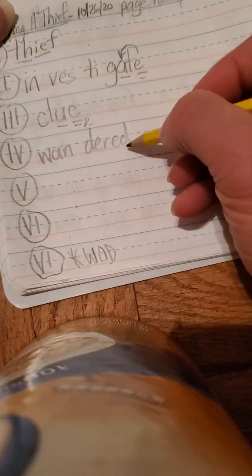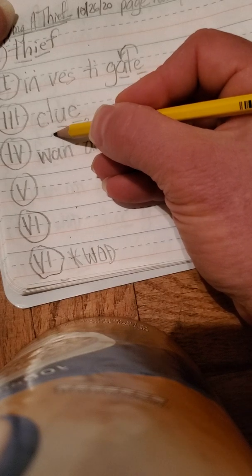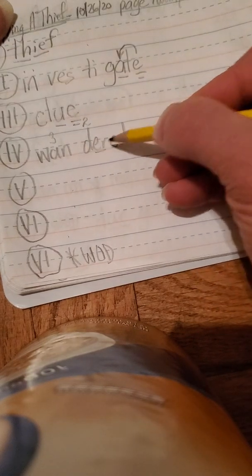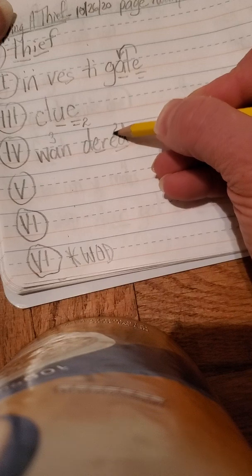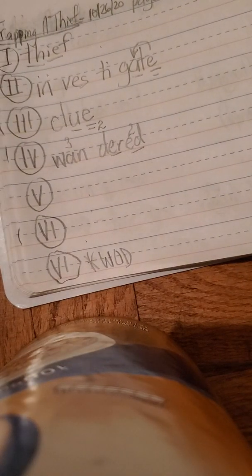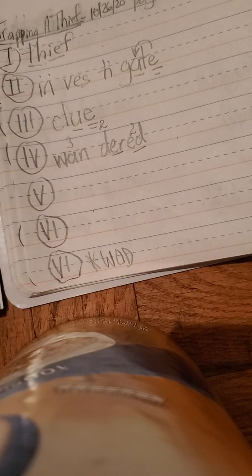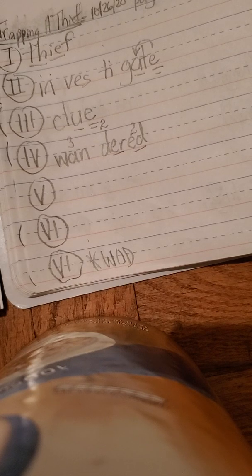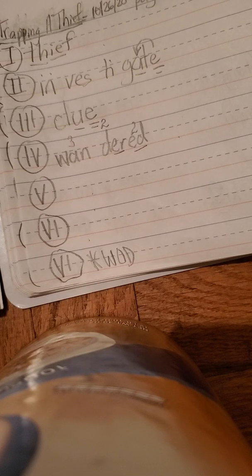One, two, three things to mark up. So let's go. Think about it. Third sound, underline the d. Second sound. You're lucky that I'm not doing the root words right now with just wander. So don't complain. The next word is the word clutched.